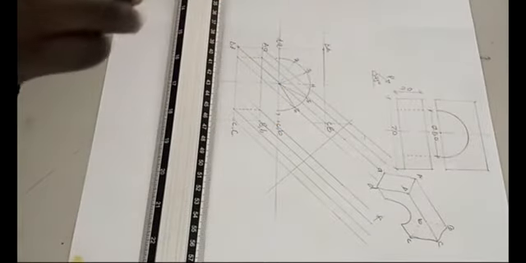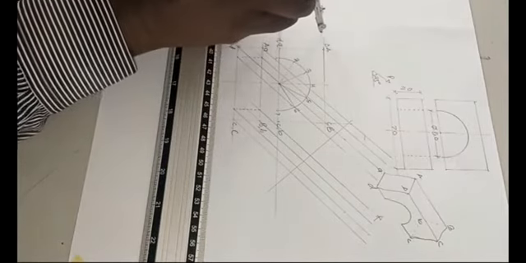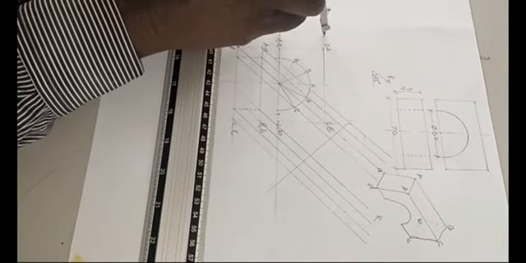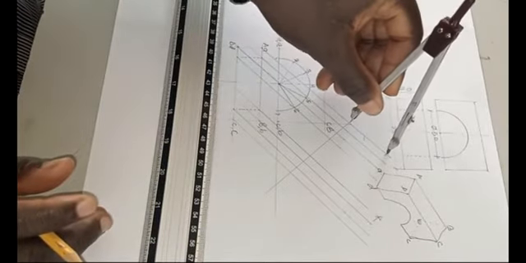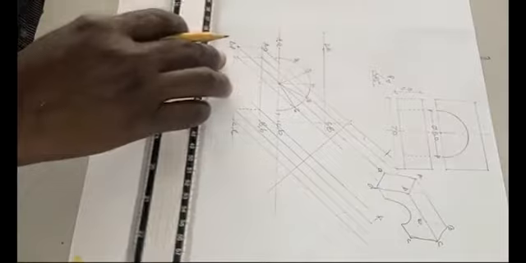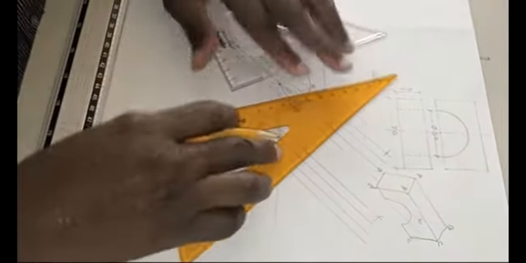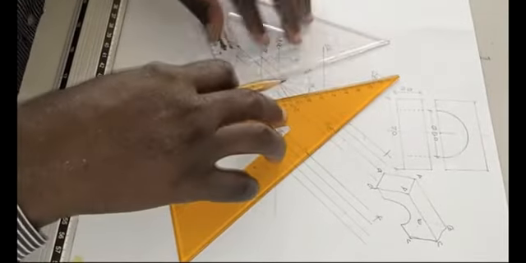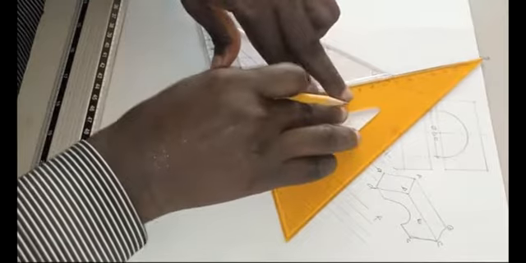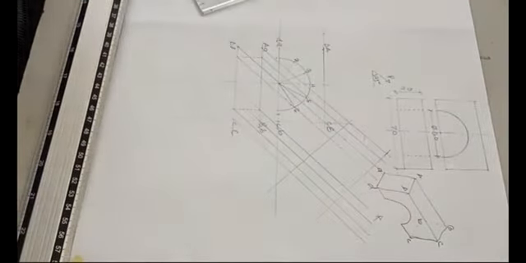You take this dimension, transfer it, which I think we chose 35. Take it and you put it here. This is 35. So you have to draw a parallel line to it at that. From here, transfer this line to that point, like this. So we have that.